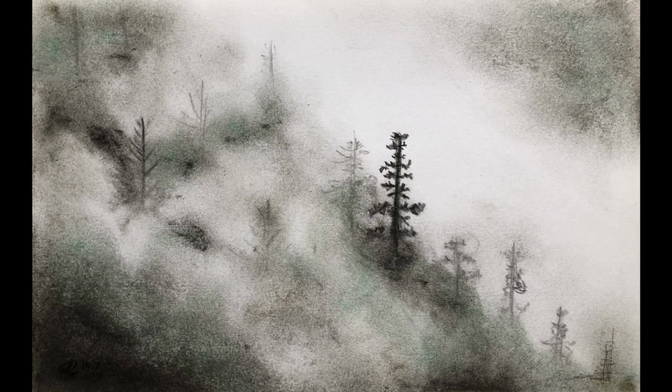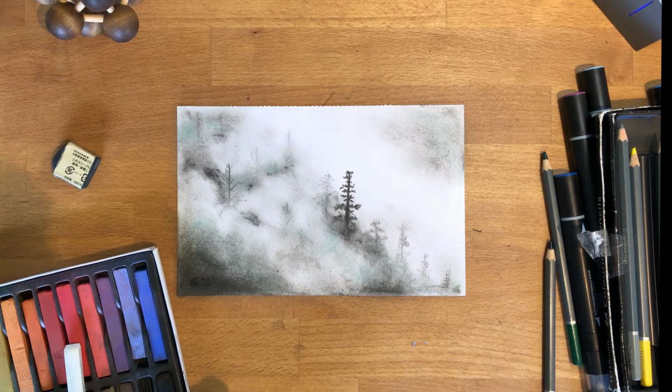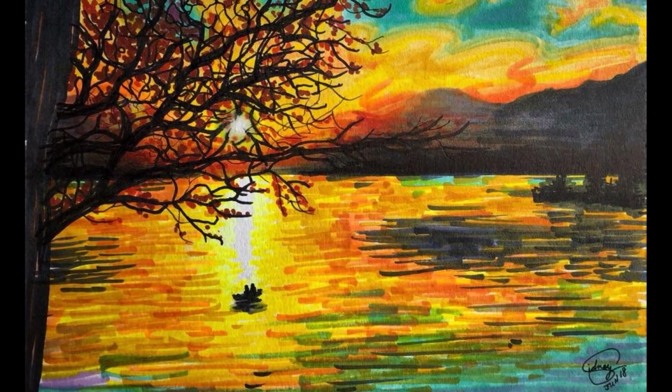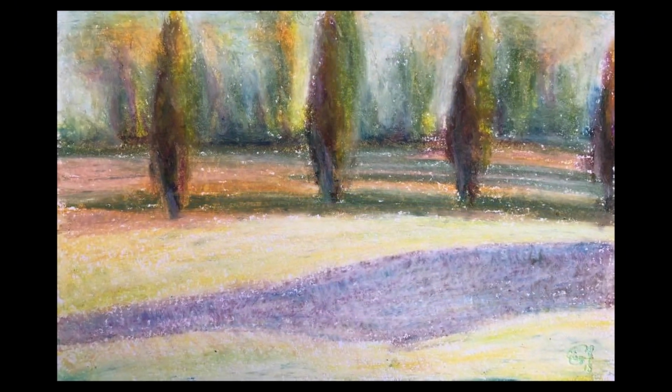Don't know what you guys think. Hope you enjoyed all the levels. And here are a few more of my previous artwork on trees. Have a look, see what you think.